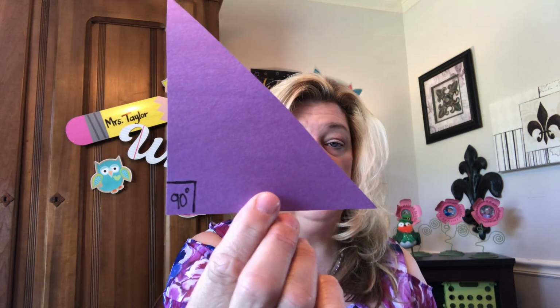We look at the angle in a triangle, and we know that that's a right angle. If we find the largest angle and it's obtuse, greater than 90, it would be an obtuse triangle. And if all the angles were smaller than 90 degrees, it would be an acute triangle, right? But we're also going to learn different things about the sides.